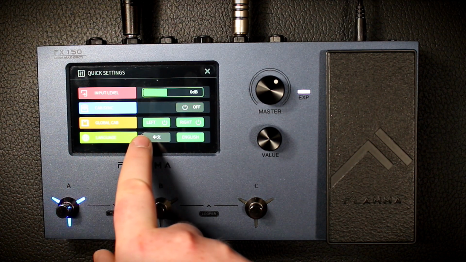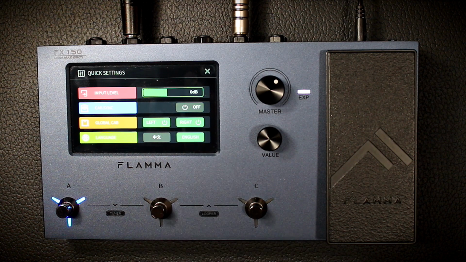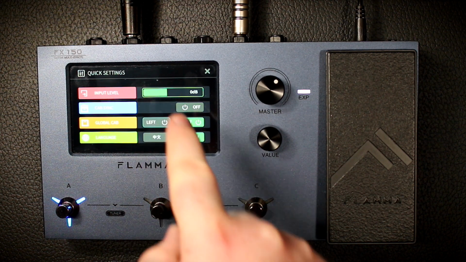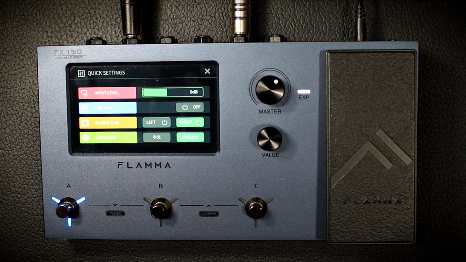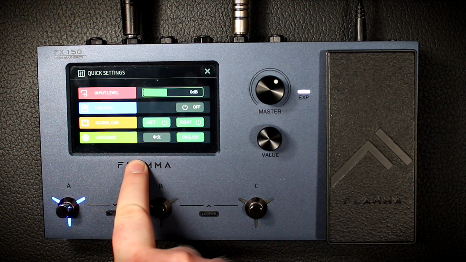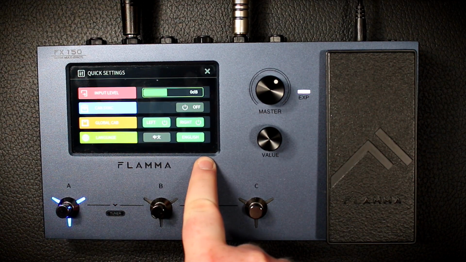Here you've got global cab on and off for both the left and right outputs. So for example, if you were running one output into front of house, you wanted cabinet simulation on, you'd leave that on. And if you were running, say, your left output into a guitar cab on stage, you'd want that off, so you're not getting cabinet modeling, then hitting a cabinet. Then at the bottom here, you've just got your language select.